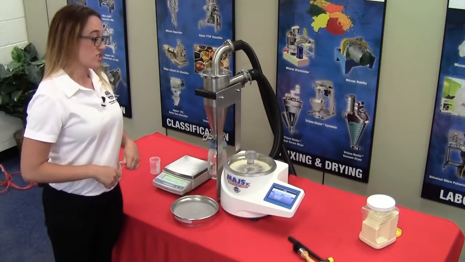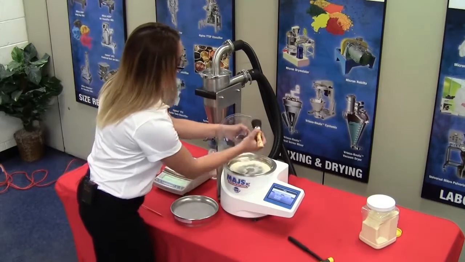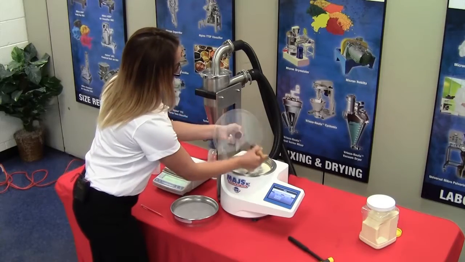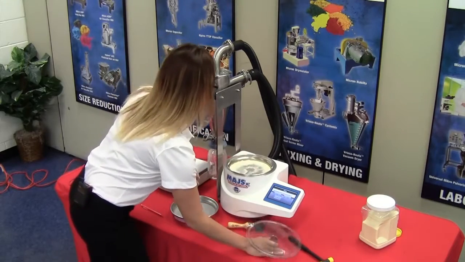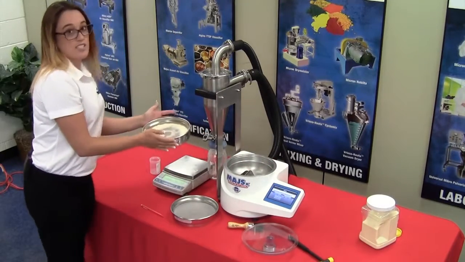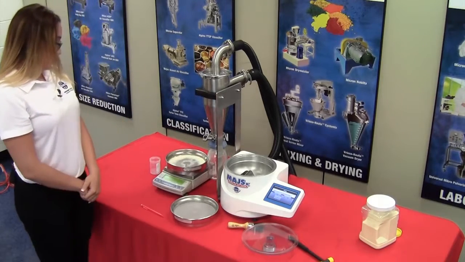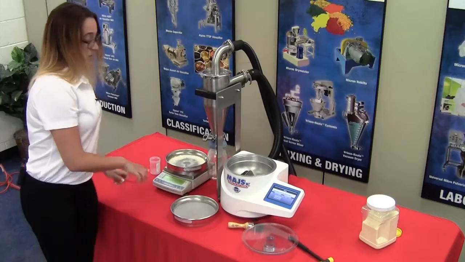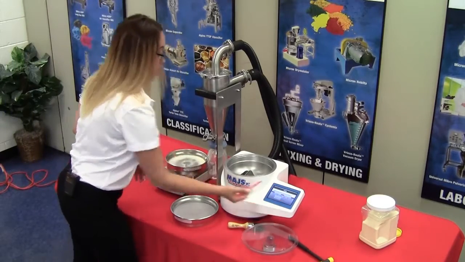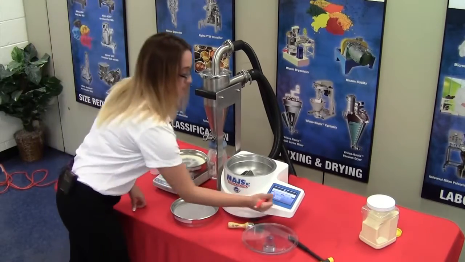Place the 45 micron screen with the sample on the scale. So we're going to remove the lid, and we're going to dust off any extra material we might have gotten due to static charge on the lid. Place the sieve with the sample, because we are testing for retained, onto the scale. Again, the scale is communicating with the airjet sieve. Once the number registers in this little cell and it matches the one on the scale, we can press next.